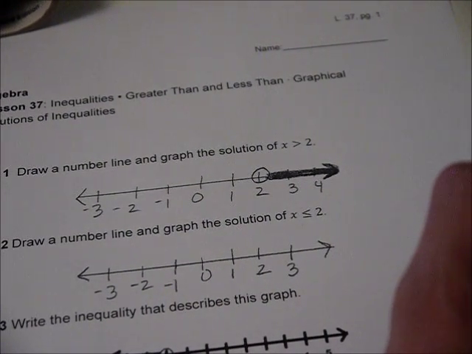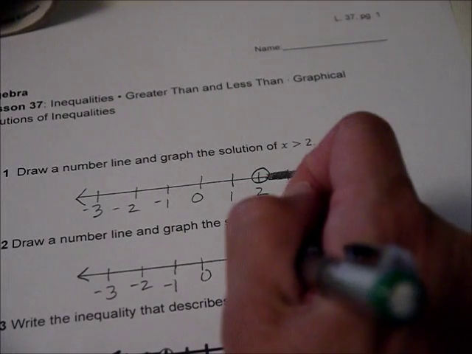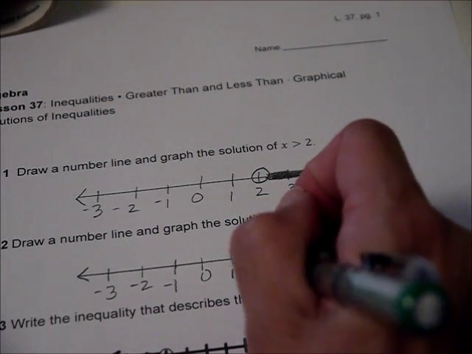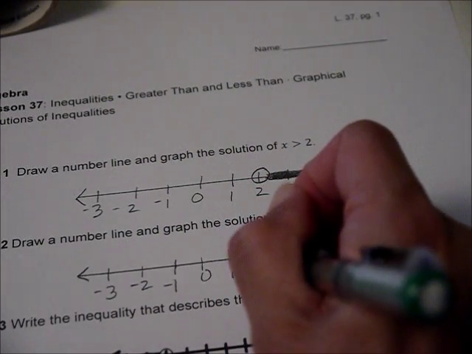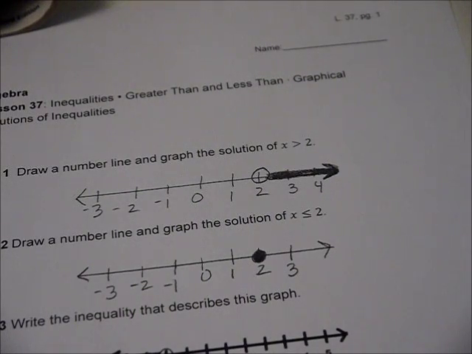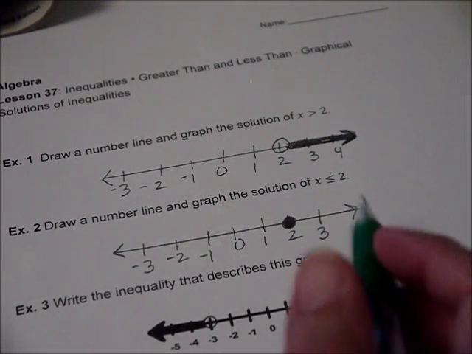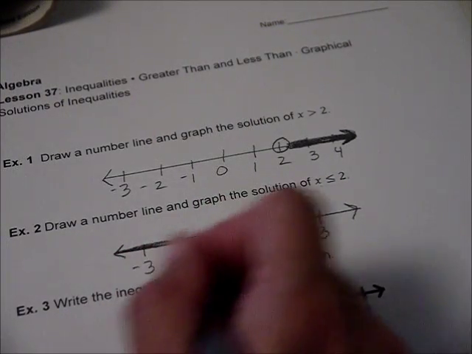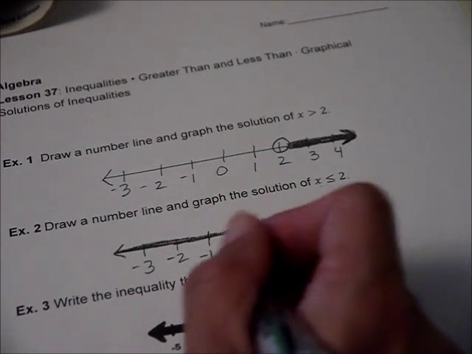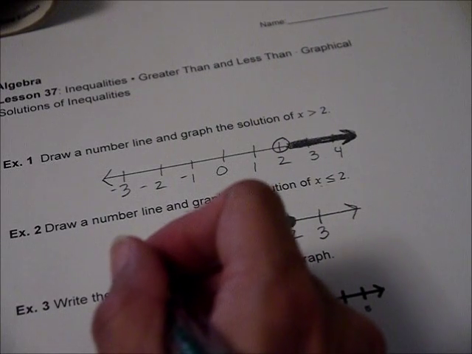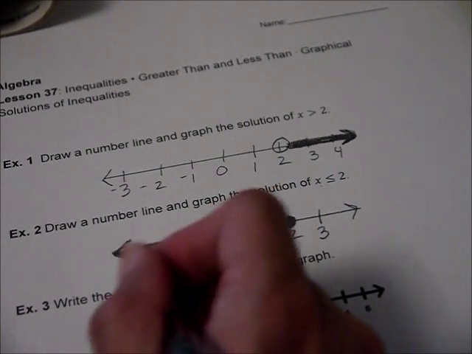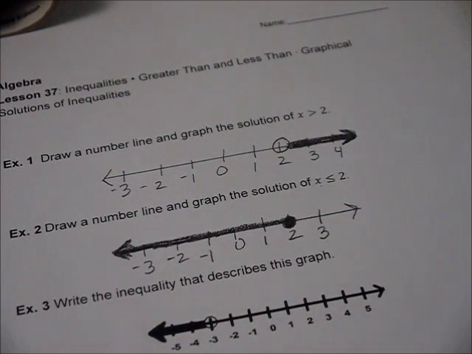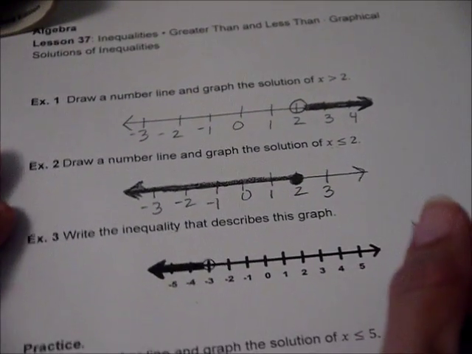Does that mean 2 gets to get candy? Yes. So we don't do an open circle anymore. We do a closed circle, because 2 actually is included. And it's everything less than 2, everybody less than 2 gets candy. So that's the graph. We shade in the number line below 2 and including 2.